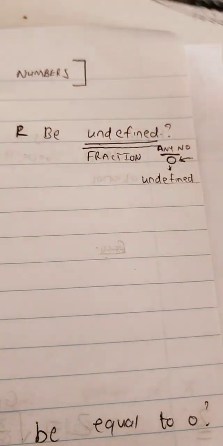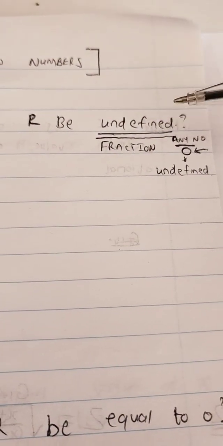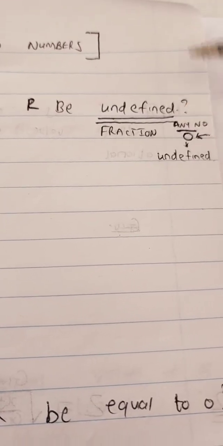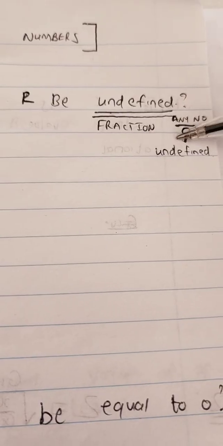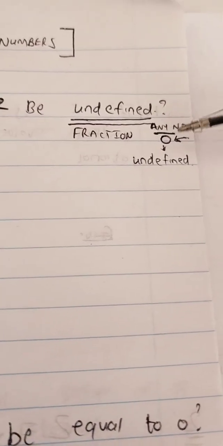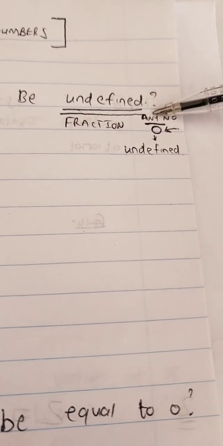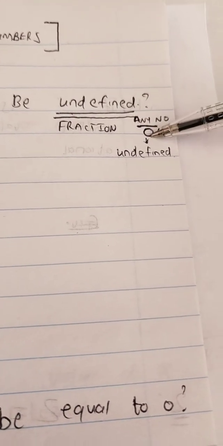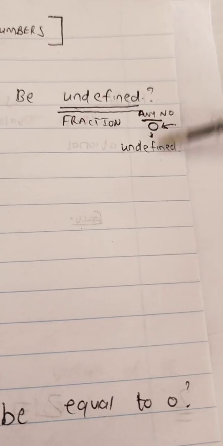So please guys, whenever they talk about undefined, your mind needs to go back to the concept of any number divided by 0. In a fraction, a 0 denominator means undefined.